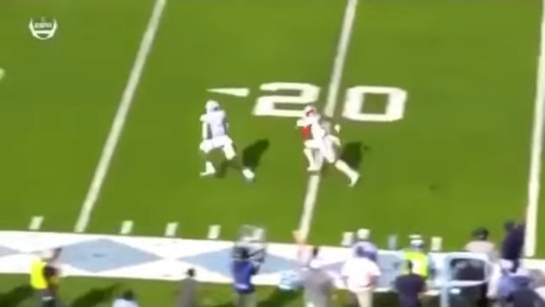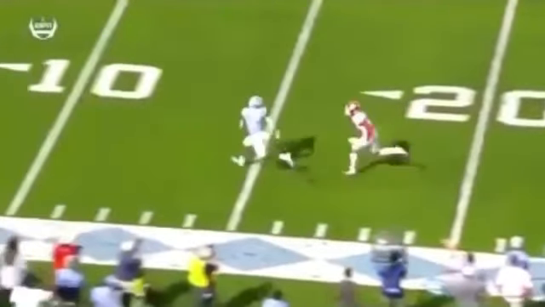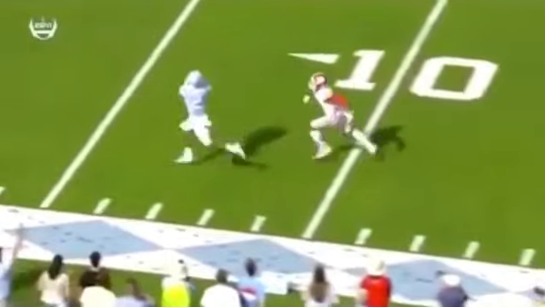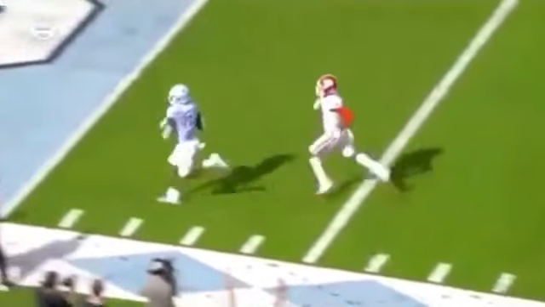So here's the situation that we have. Now you're trailing a guy in bail technique. This is not trail technique. It's bail technique. And all this happened because of what happened at the line of scrimmage, okay?